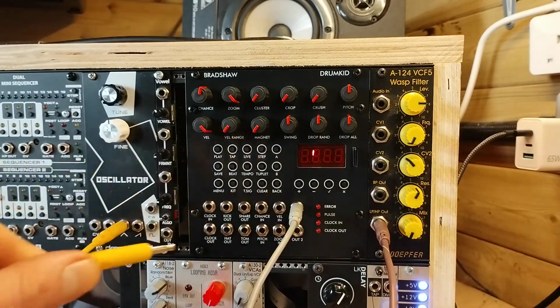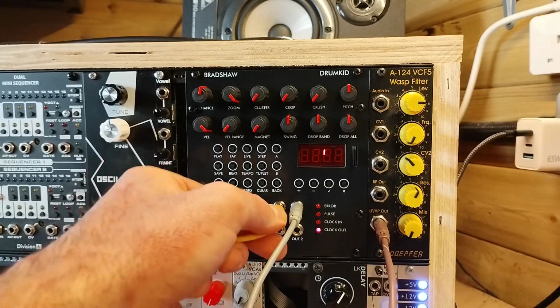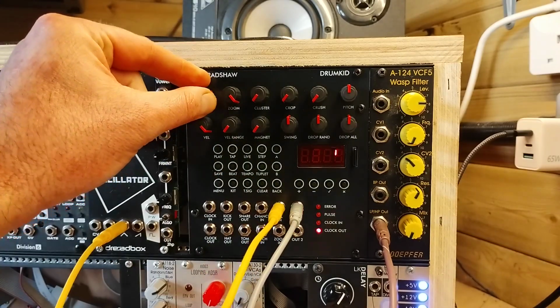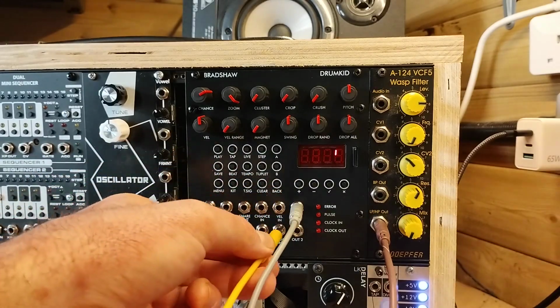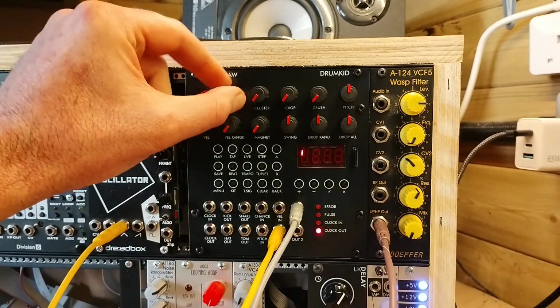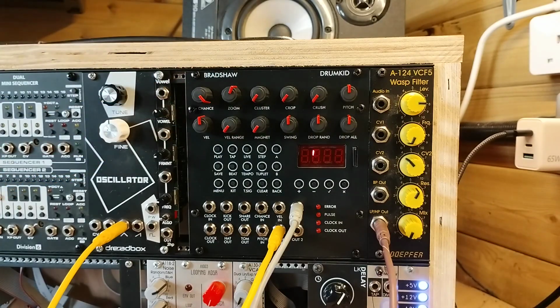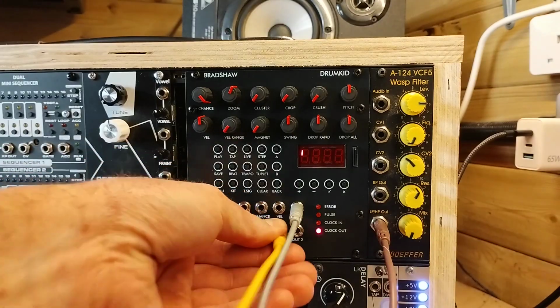Or we can also control the velocity. That's just the volume of the random hits being controlled. Or we can control the zoom. So that's which subdivision of the beat is being targeted, being controlled by the LFO. Or we can control the pitch as well.